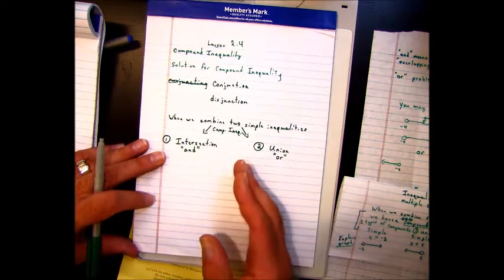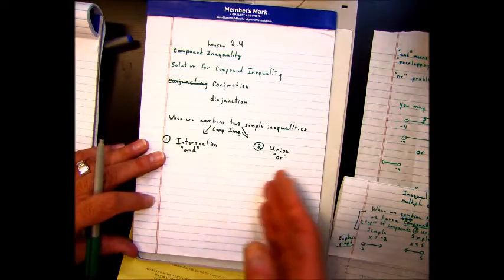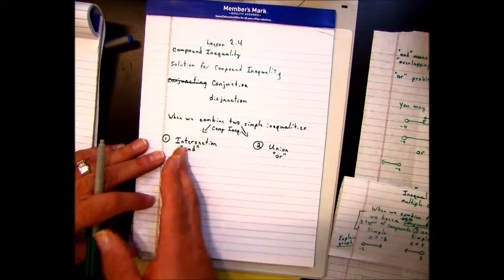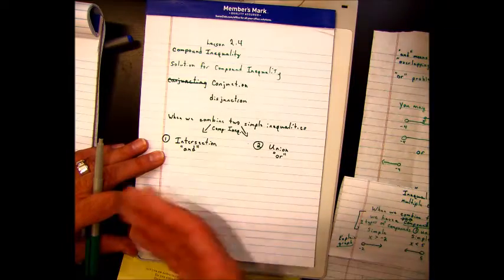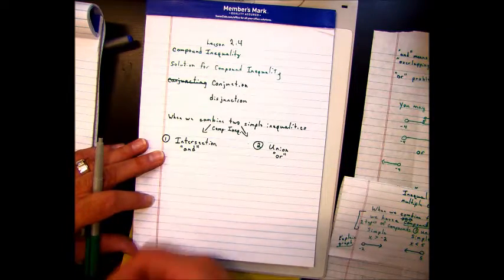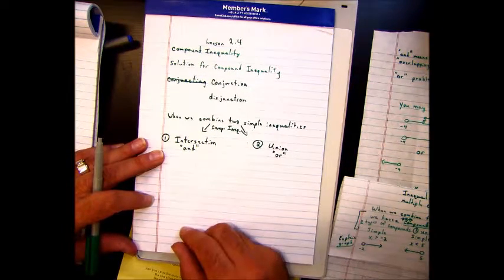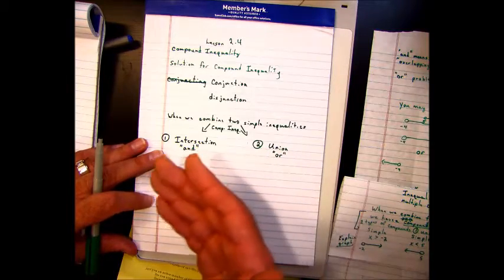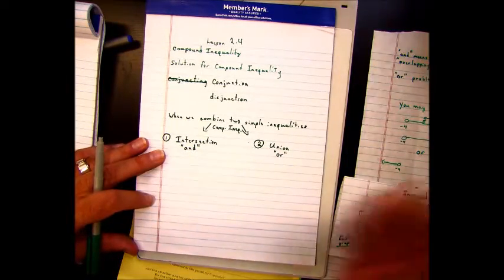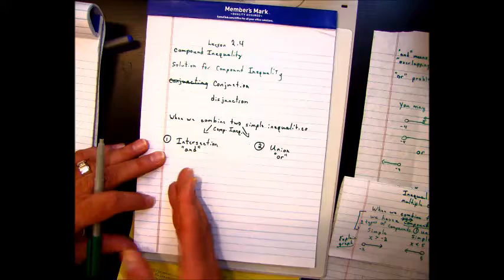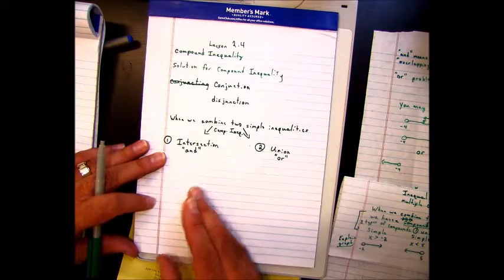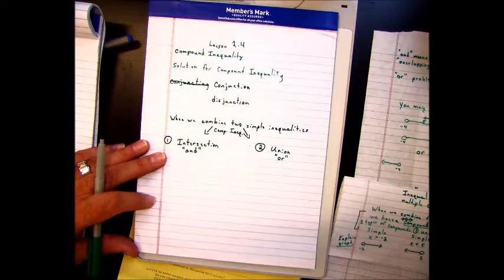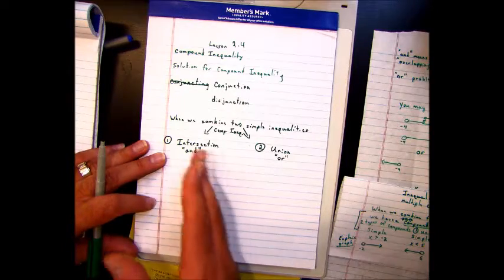So I tell people, when you go to, let's say McDonald's, in order for you to get a Happy Meal, you have to get French fries and a drink. You can't pick or choose. Okay? So that is an intersection.